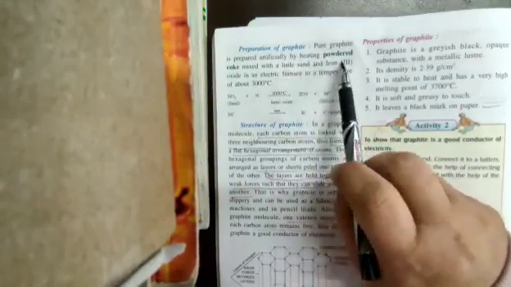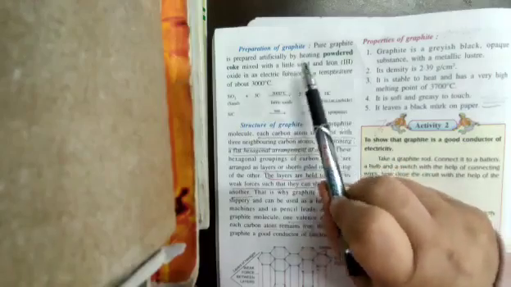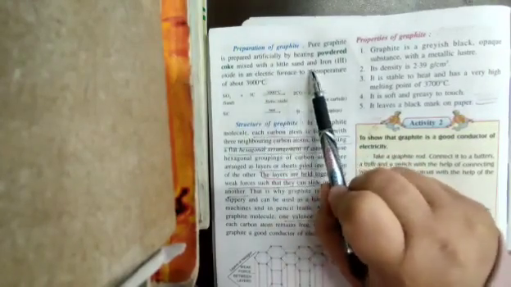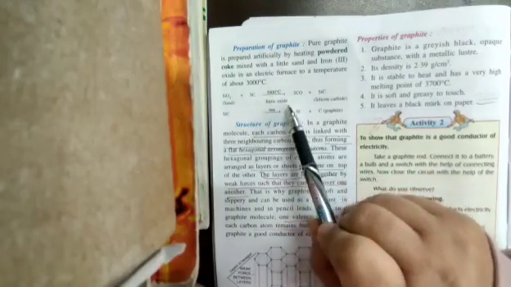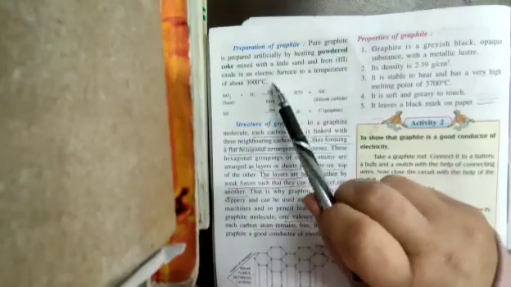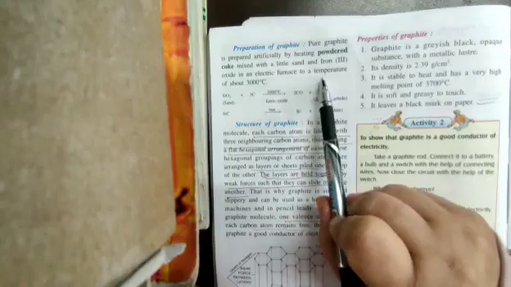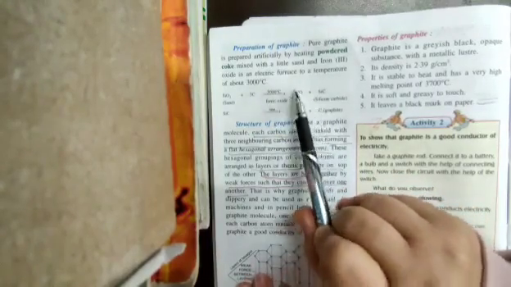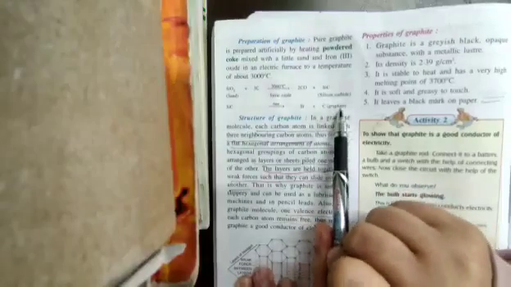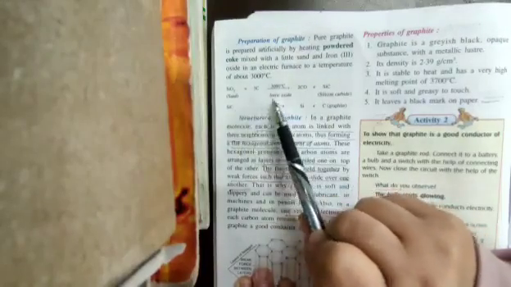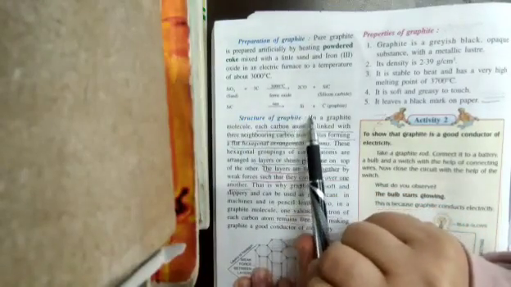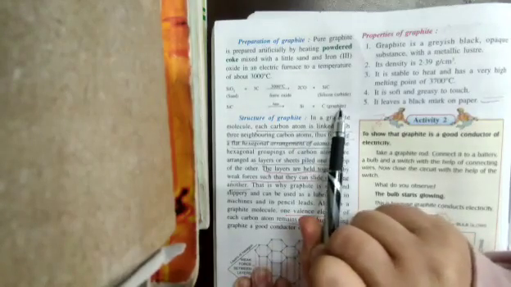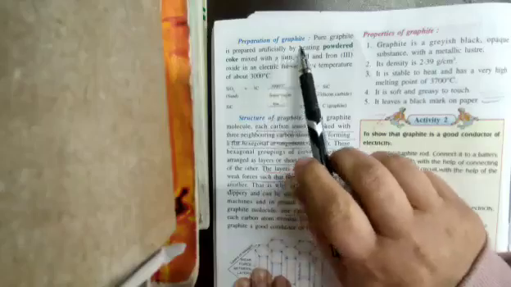Pure graphite you can prepare by heating powdered coke, mixed with a little sand or silica, in the presence of iron oxide, in an electric furnace at a temperature of 3000 degrees centigrade. You will get carbon monoxide and silicon carbide. This silicon carbide on further heating gives you silicon and graphite. Thus you can prepare graphite.